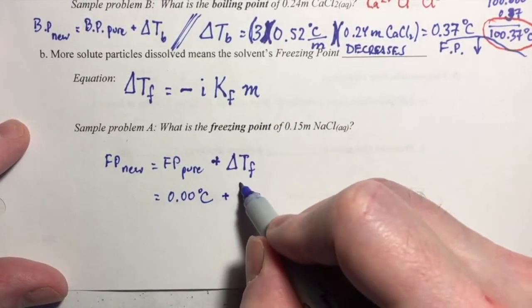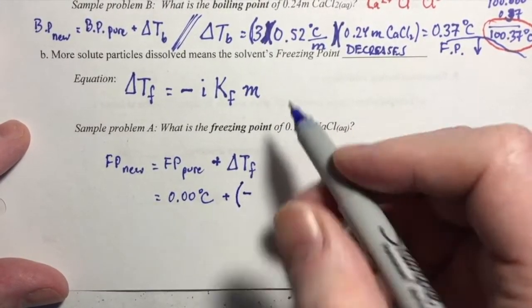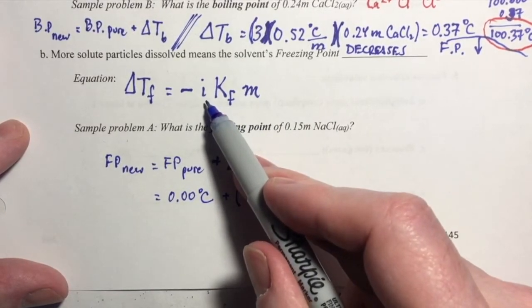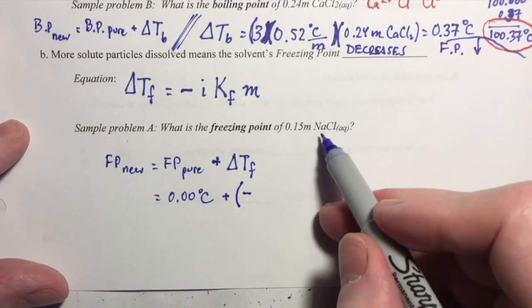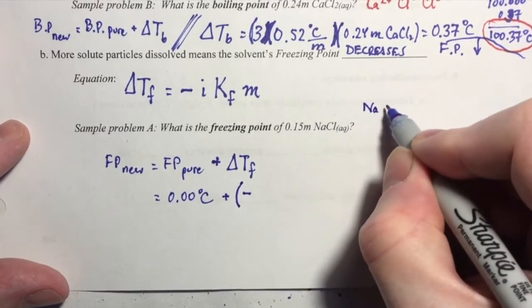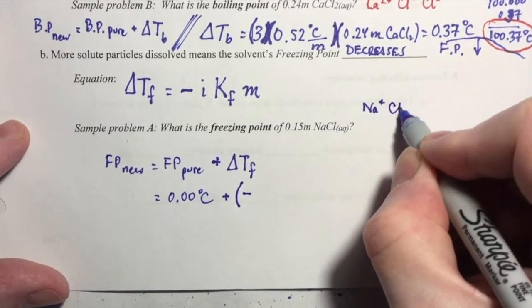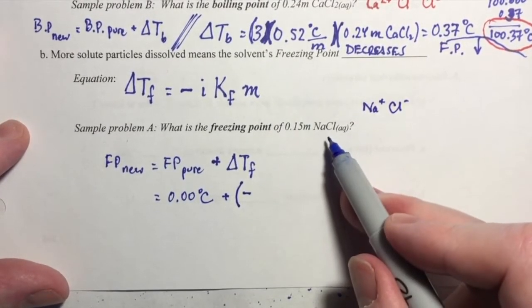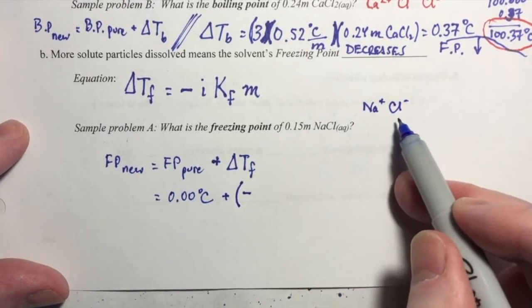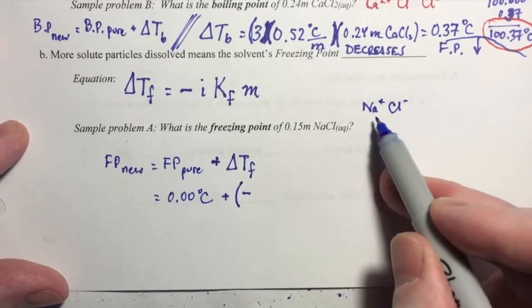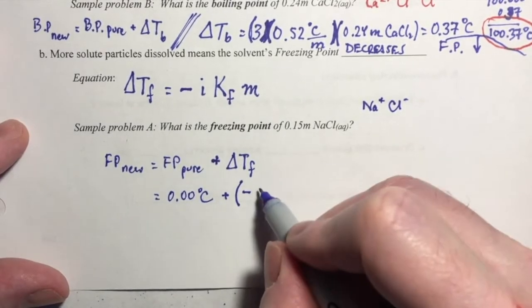And our delta T, I can just plug in these values. So it's a negative Van't Hoff factor for this sodium chloride. What is the Van't Hoff factor for sodium chloride? It's 2, right? Because it separates into 2 ions in solution.